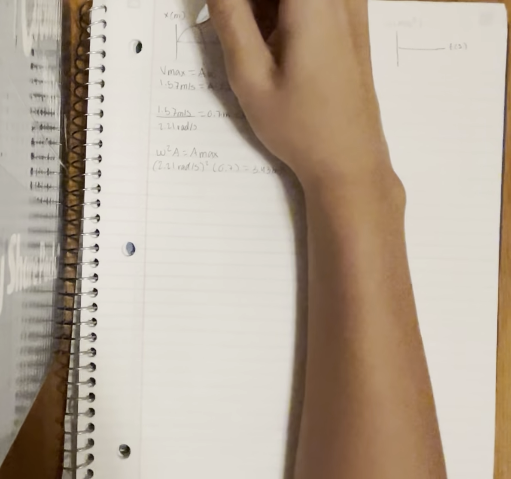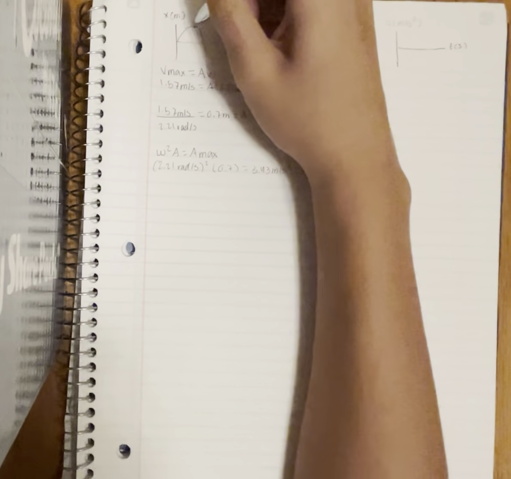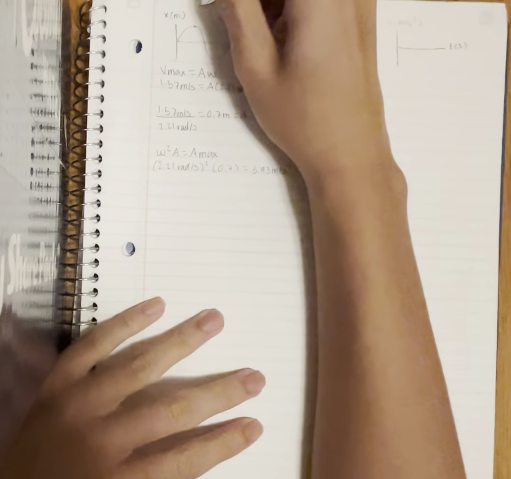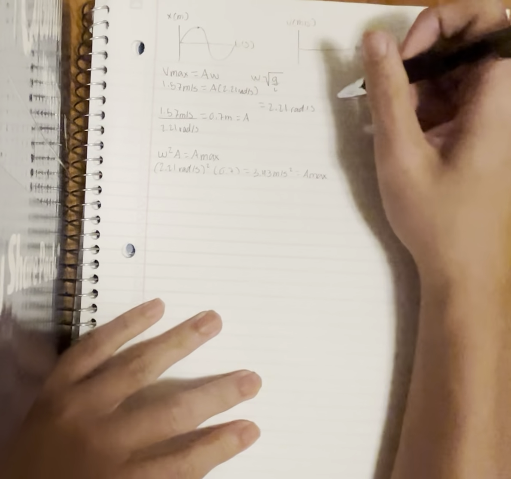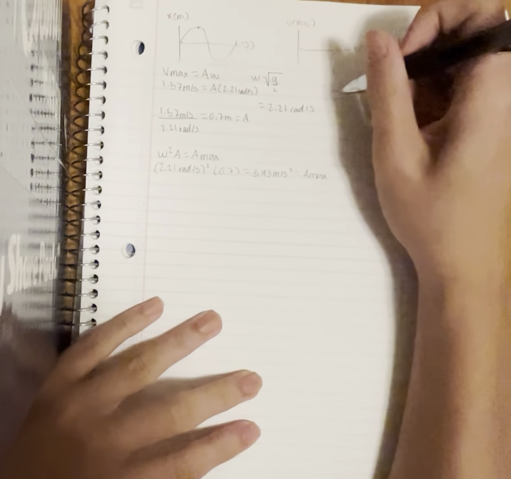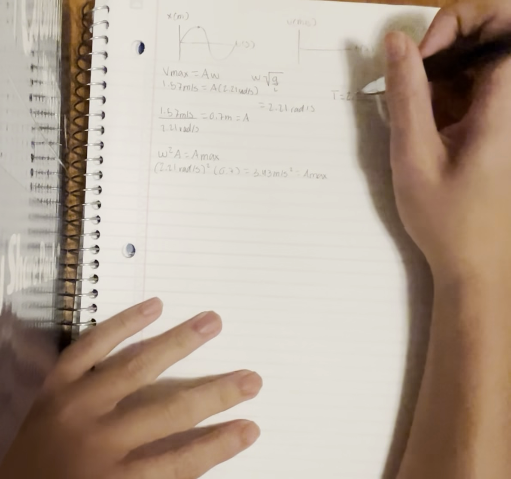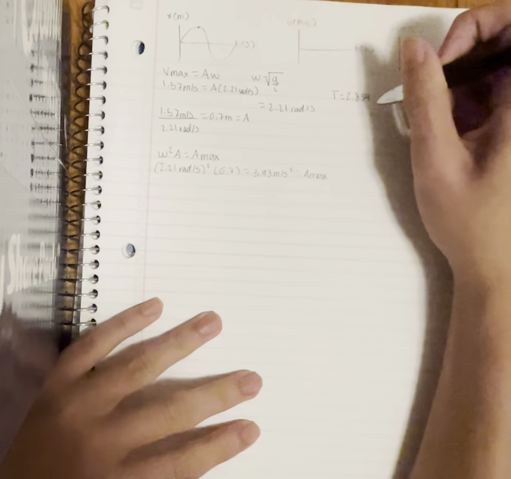Since we know what the amplitude is, that's our maximum. Oh yeah, we can also solve for our time. T is equal to, wait, we already have our time actually. We already solved it in the prior problem.